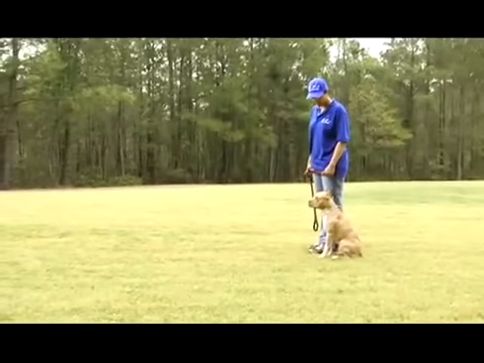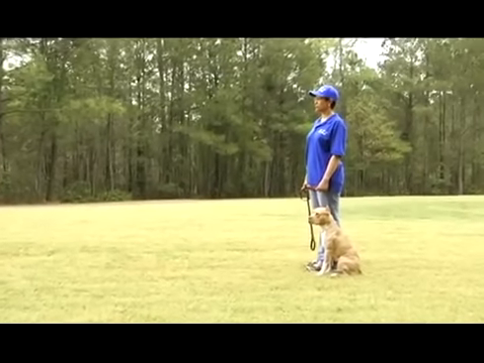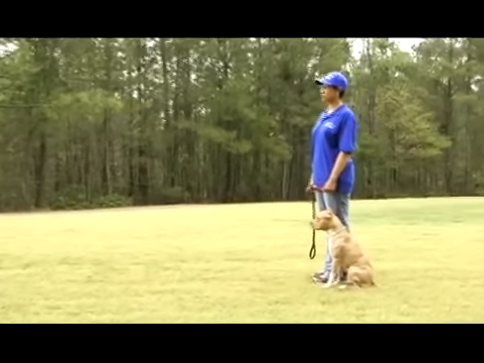What we start out with here is just our basic obedience commands, which there is 6. Heel, sit, sit-stay, down, down-stay, and then the recall. Now we'll show you pretty much how that goes.